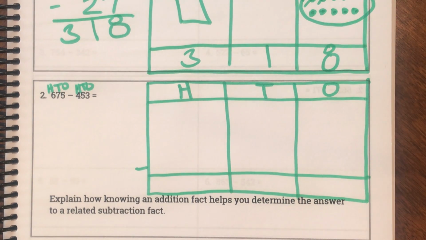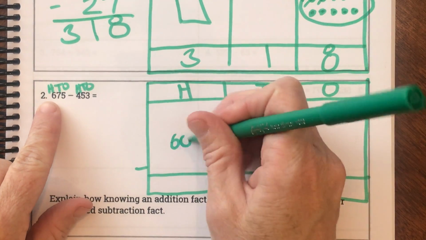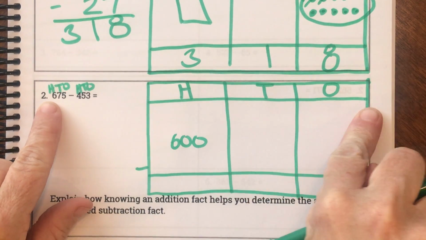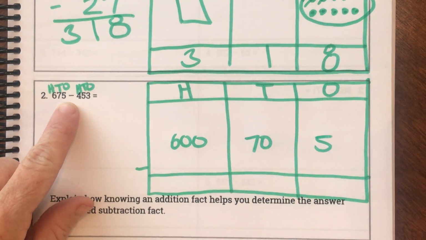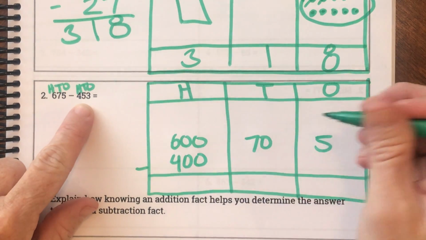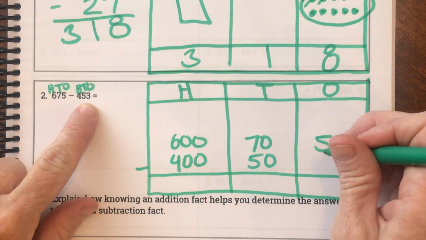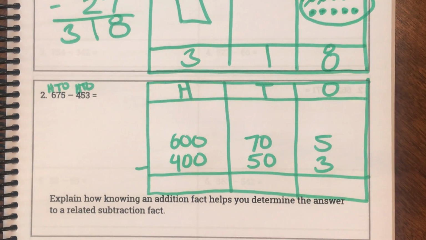Okay, so remember, for a place value strategy, we're going to write this in expanded form. So we have 6 hundreds, which is 600. Make sure you left a big space here. 7 tens, which is 70, and 5 ones, which is 5. Subtract 4 hundreds, 5 tens, and 3 ones. Okay, so now we're ready to go.